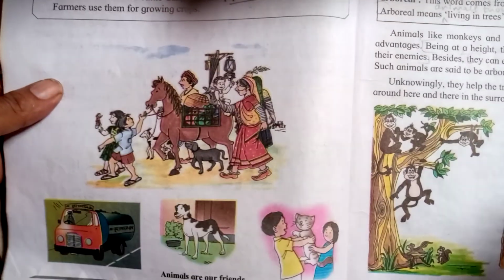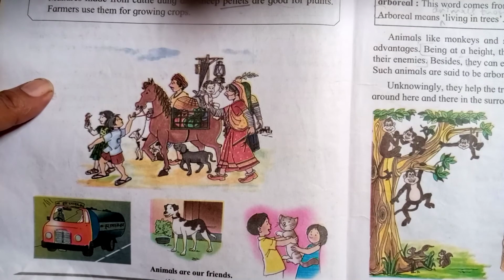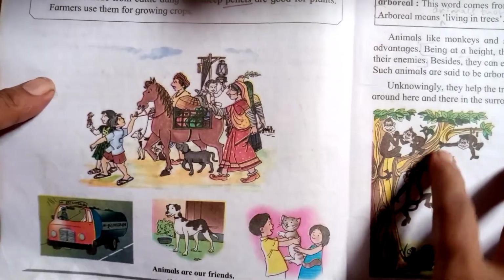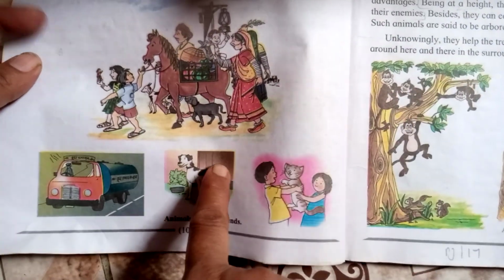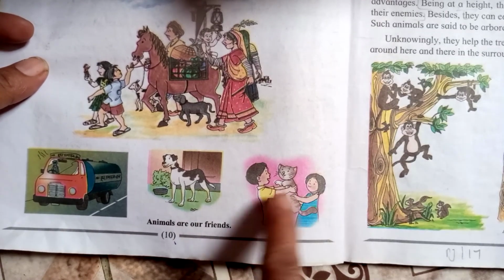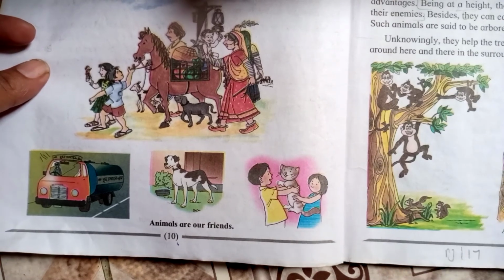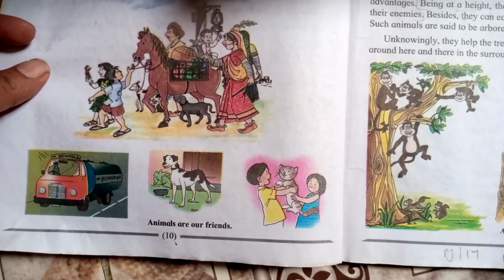Okay, children. Now see the pictures given here, how the animals are useful for human beings to carry loads, and the dogs also. Here also you can see the dog guards our houses, and how the pet animals are playing with these boys and girls. Okay, like this animals are our best friend. They are very useful for us.